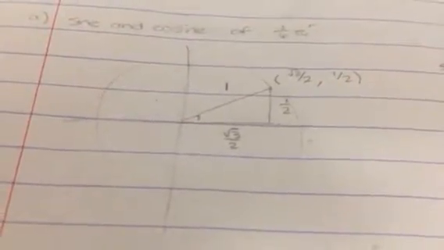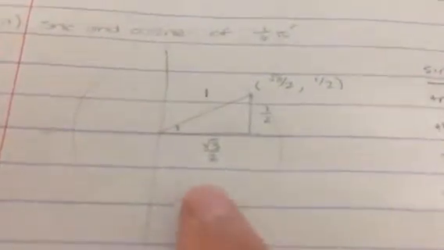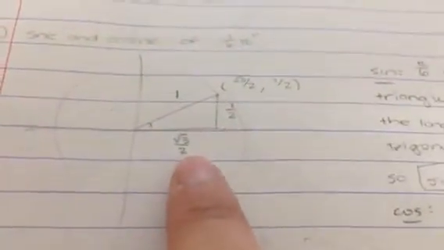Okay, so first I found sine and cosine of 1/6 pi, and 1/6 pi is just 30 degrees. So here is a 30, 60, 90 degree triangle I drew. Since this is in the unit circle, the hypotenuse is 1, the longer leg is root 3 over 2, and the shorter leg is 1/2. Sine is opposite over hypotenuse, so 1/2 over 1 is just 1/2, or the y value. And cosine is adjacent over hypotenuse, so that's root 3 over 2, which is also the x value.